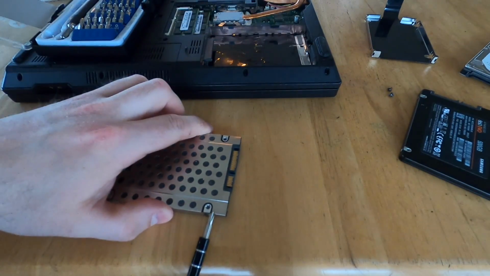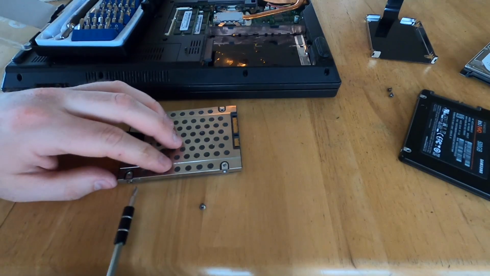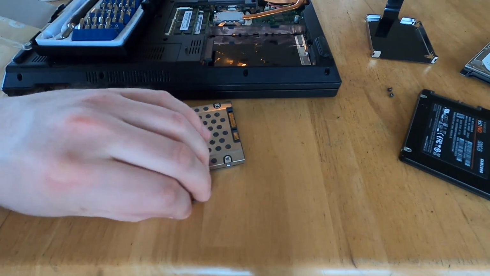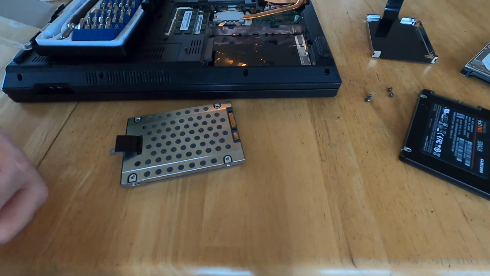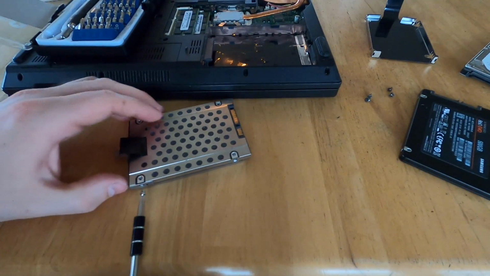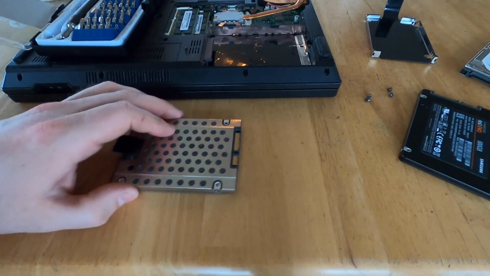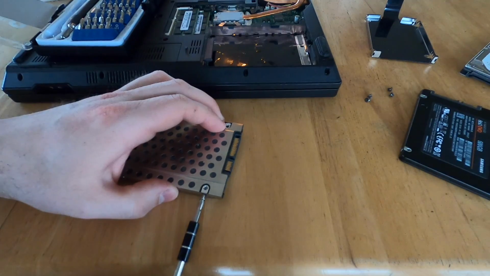I think that those screws are a little bit thinner than these screws. Yeah, these go a lot more flush with the side of the thing than the other ones were. I think still this will solve the problem.